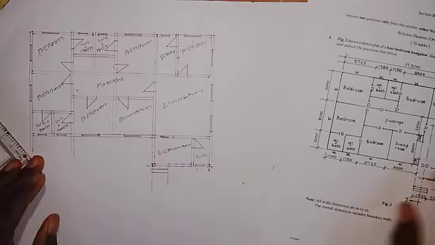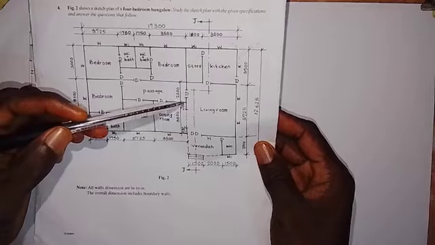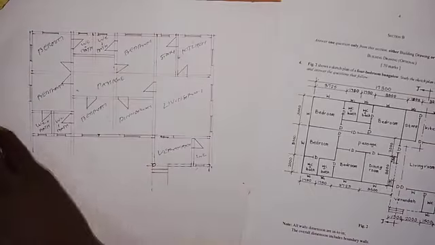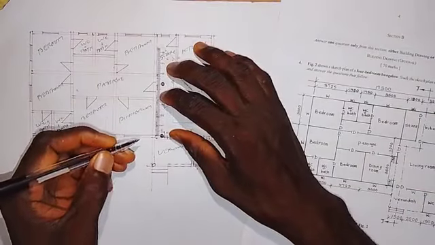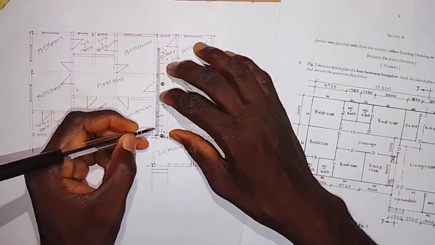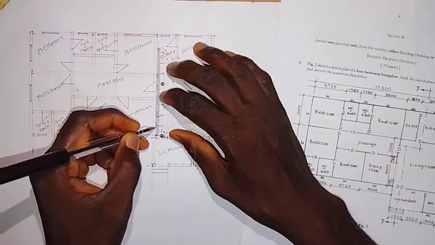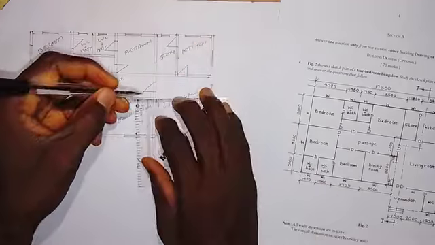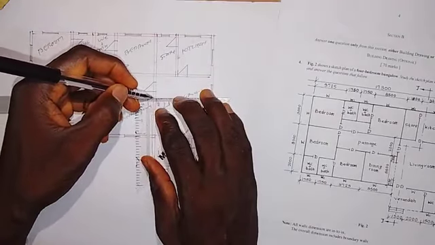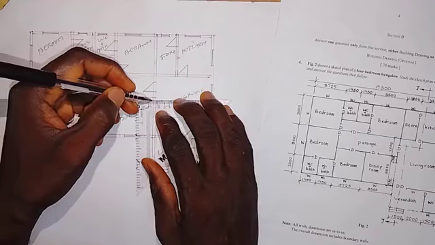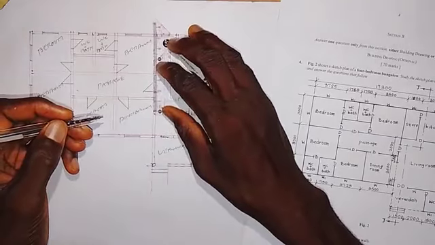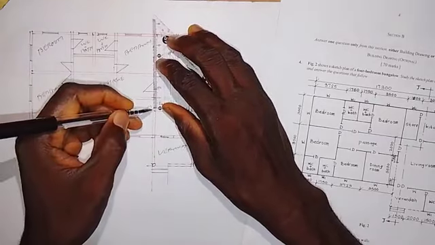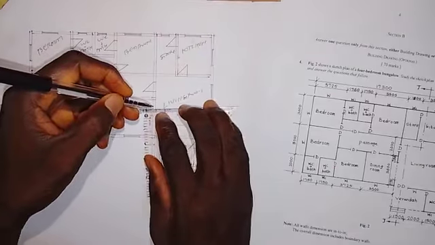Then there's a beam here. So we have a beam here to the dining, and they said we have to take 750. That's 8 millimeters, if we approximate that after dividing by 100. So this is 8 millimeters here, and I'll come here. So I have to bring this down. Okay, and then bring this down. So we take 8 millimeters from here. So this is 8 millimeters.